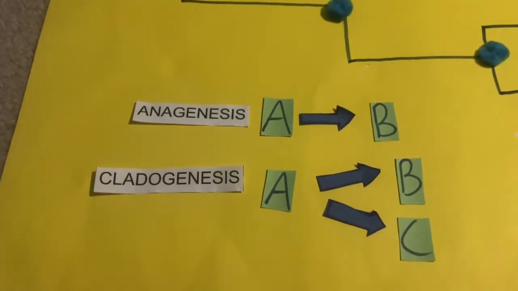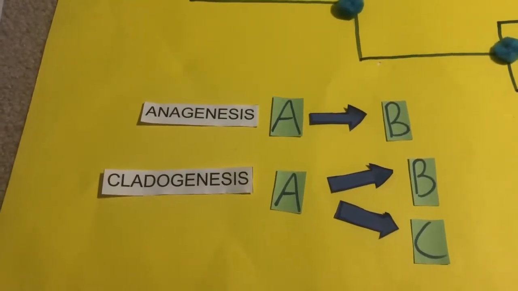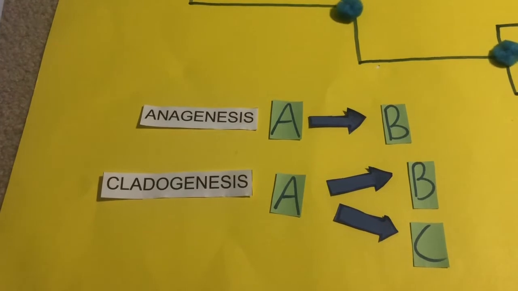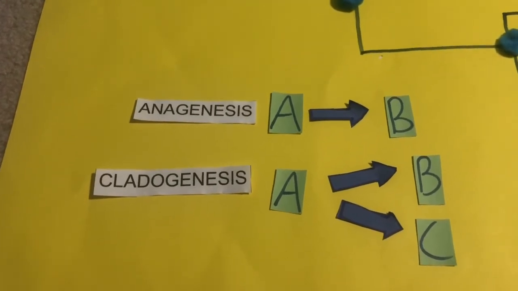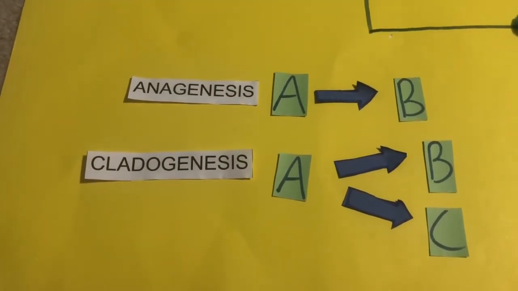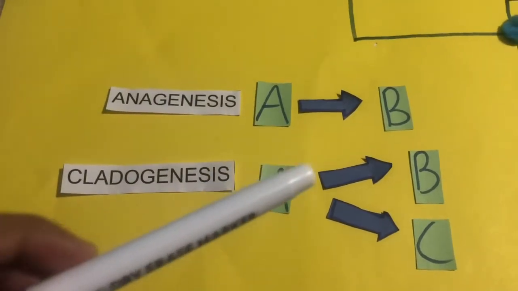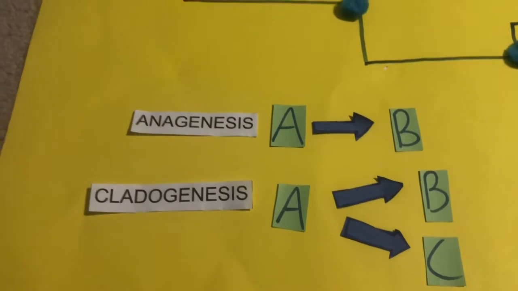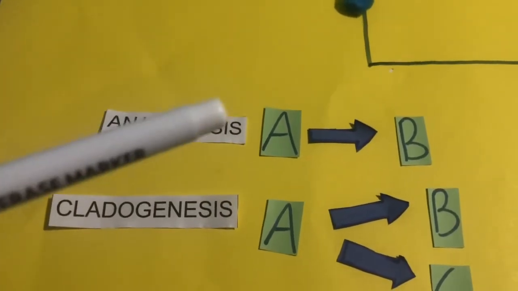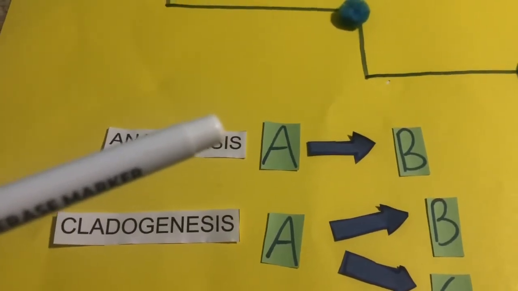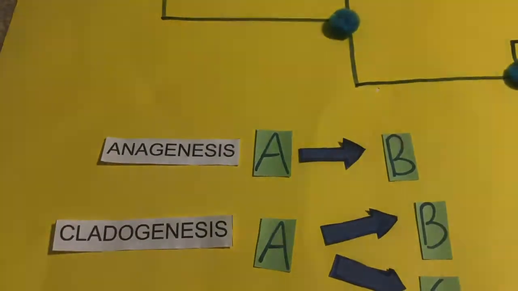So anagenesis is when a species slowly accumulates changes until it reaches a point where it's no longer the same species. So the difference between anagenesis and cladogenesis is the absence of branching, which we can see in cladogenesis. So the original species doesn't die off, but over time it simply dissolves into another species.